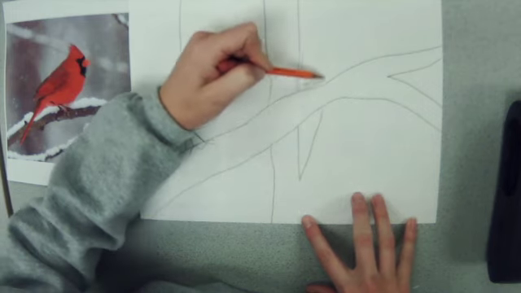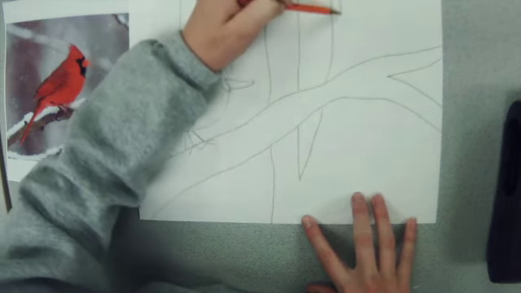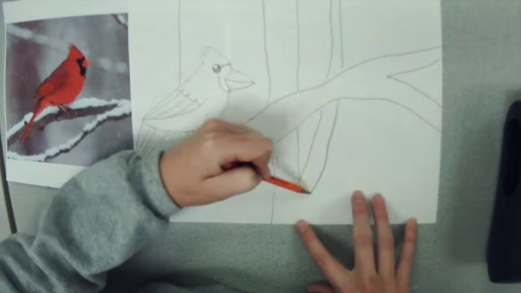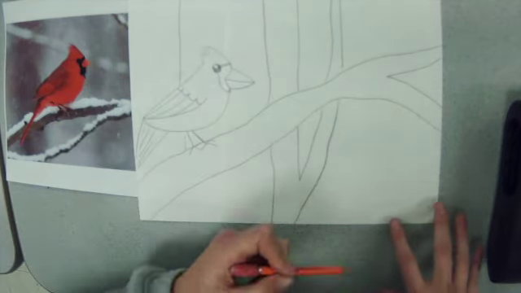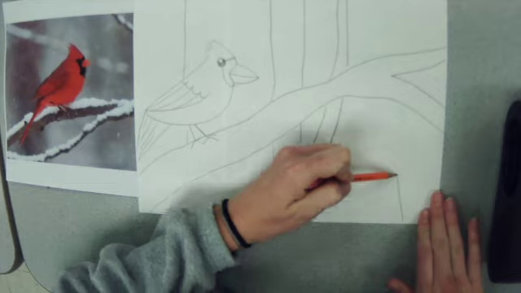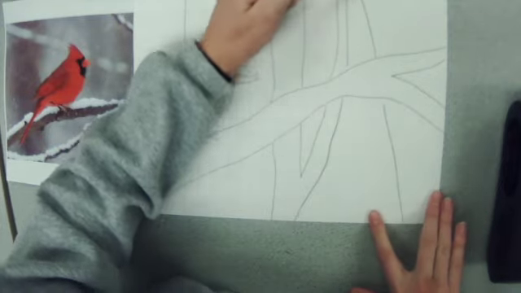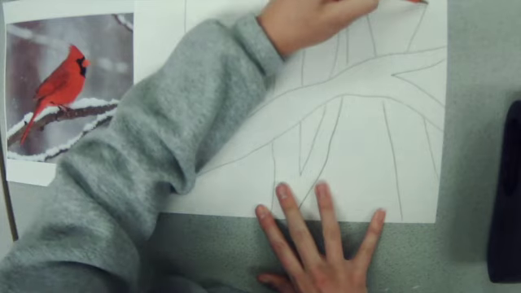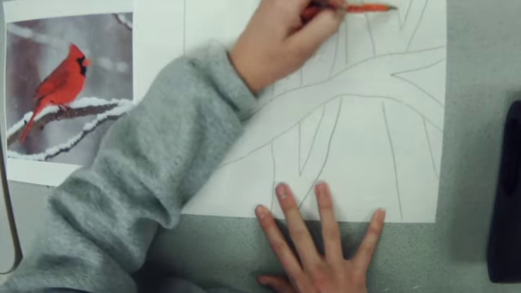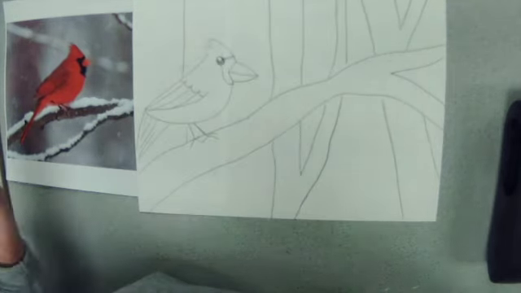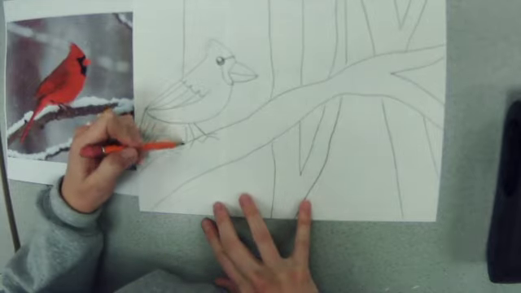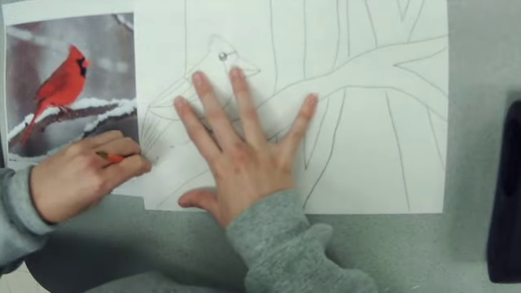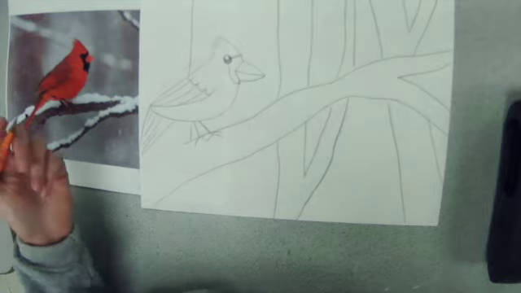Make it look like this one has a branch coming out, and it's going behind it so I don't overlap those lines. I'm going to do one more over here. I'm going to fill up your paper. It's going to be a branch that's coming out.